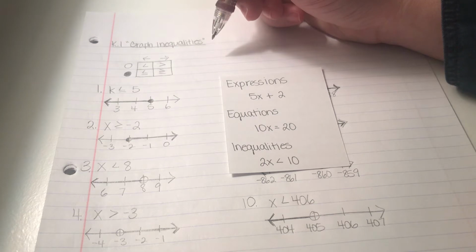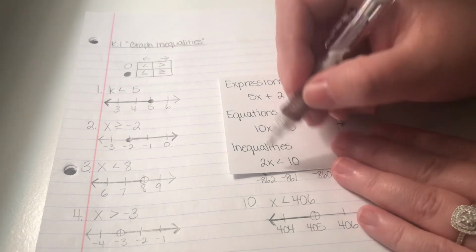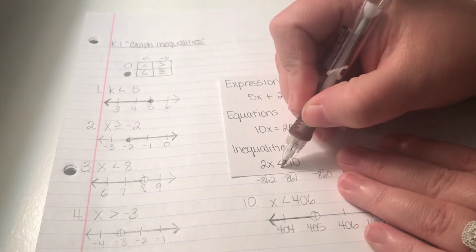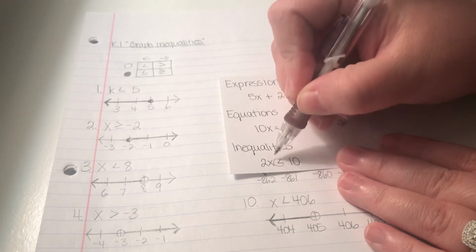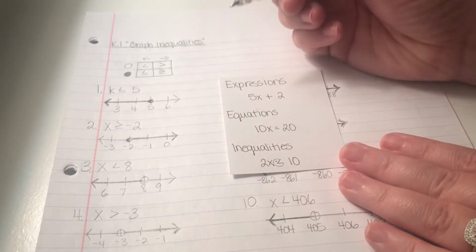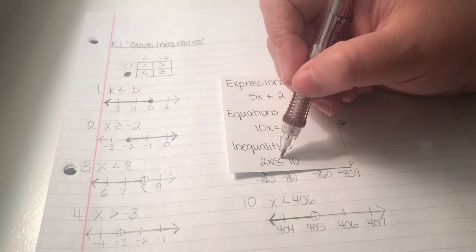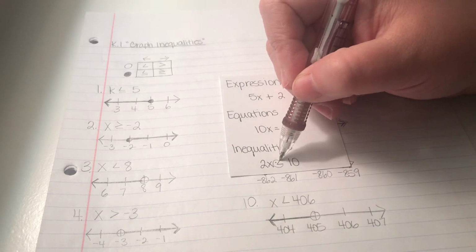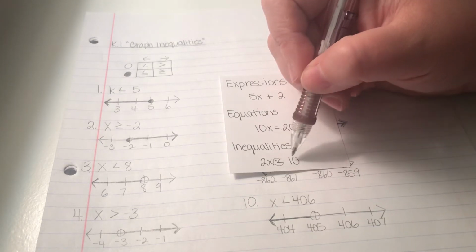You may have seen someone draw out maybe a fish or a shark. My drawing abilities are terrible, but you would say that the fish, or your little critter that you drew here, eats the bigger number.